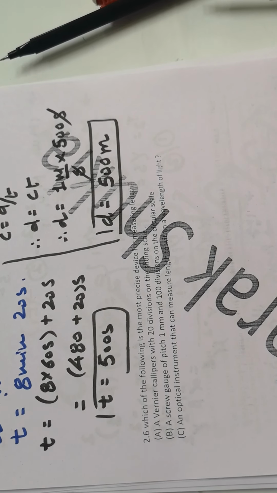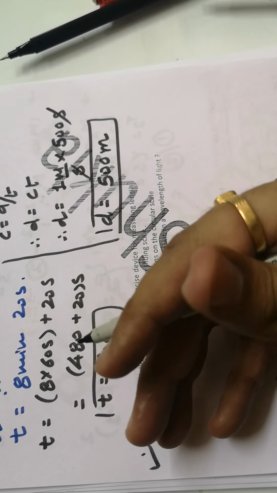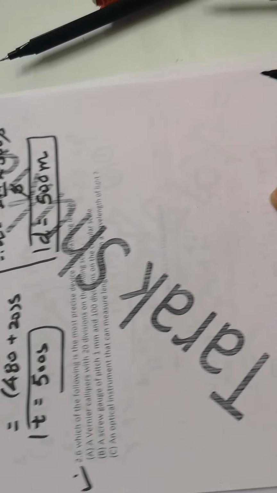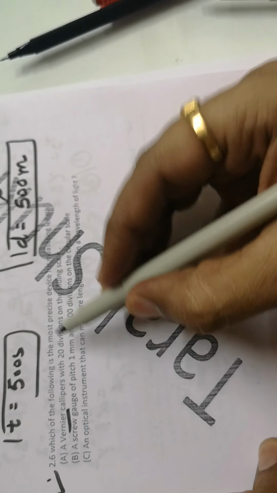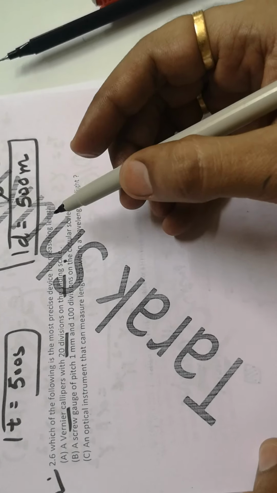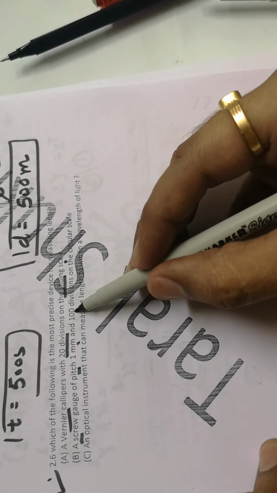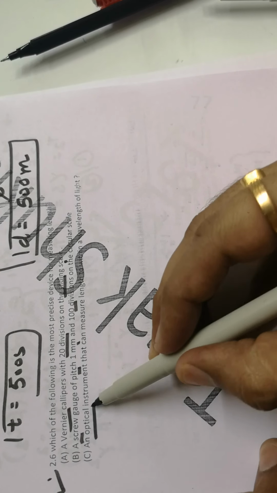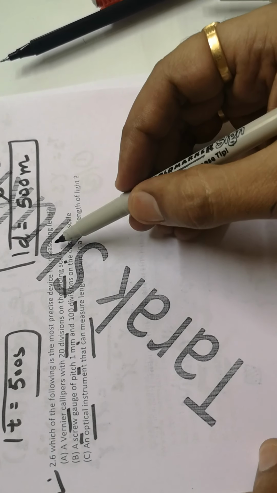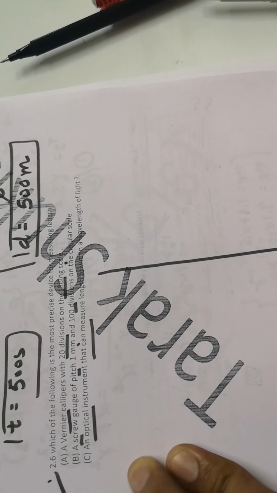Now I have another example, number 2.6. The first instrument is a vernier calipers of 20 divisions, and we have to find its scale. The next is a screw gauge having pitch 1 millimeter and 100 divisions, and the third is an optical instrument. We have to find out which instrument is the most accurate.